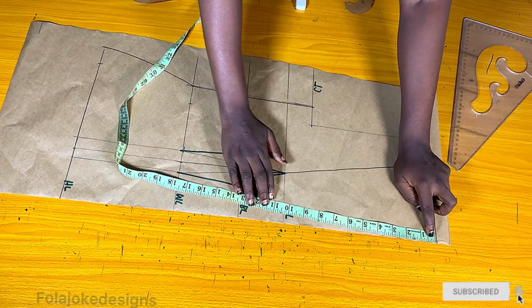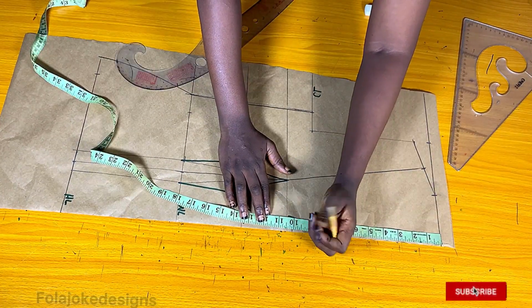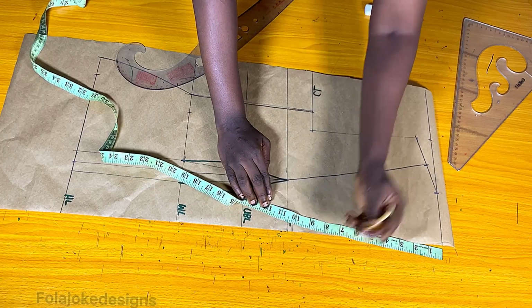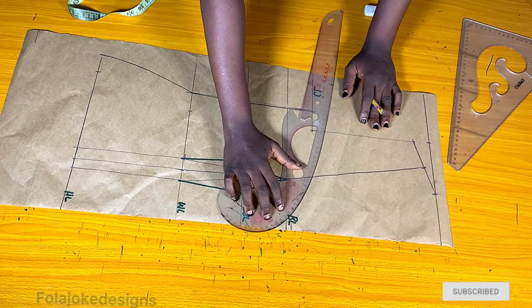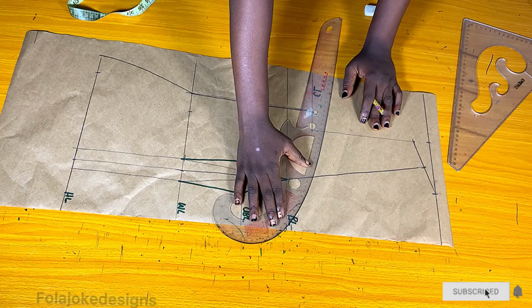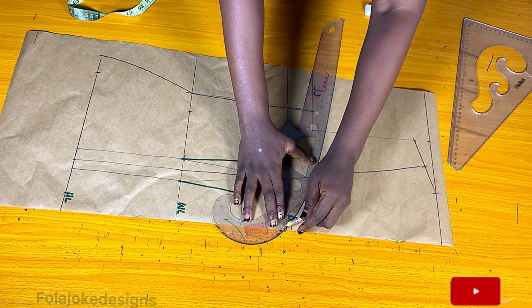After I'm done with that, next thing to do now is to mark the neck depth, which I use 10.5 inches. If you think mine is too deep, you can adjust the neck depth. So I'm using my F curve to curve out my neckline.